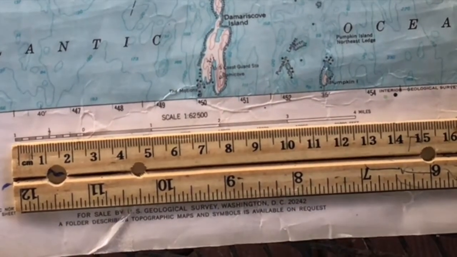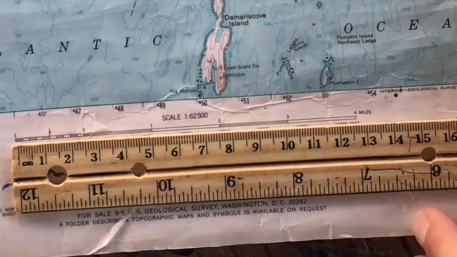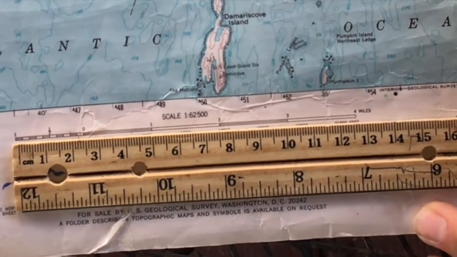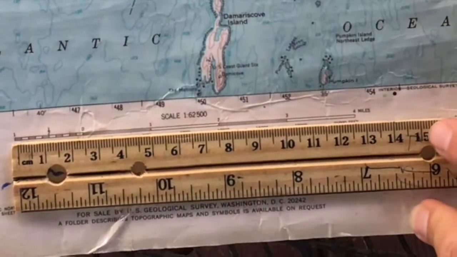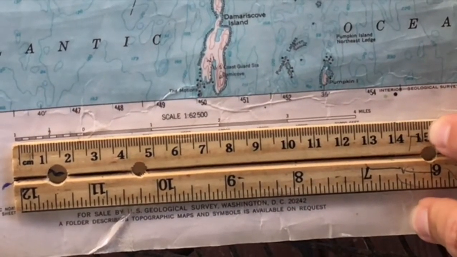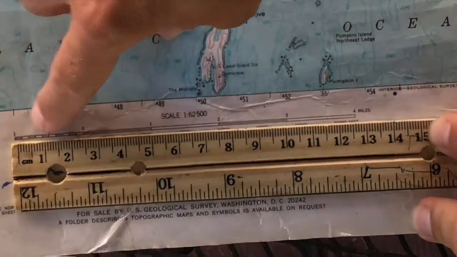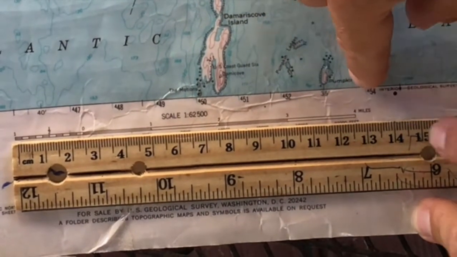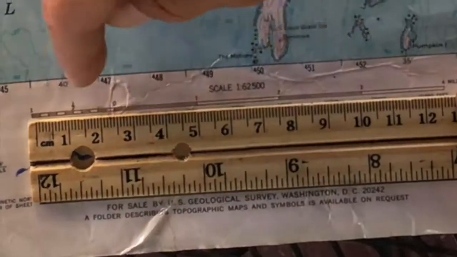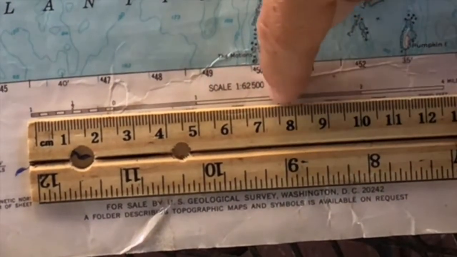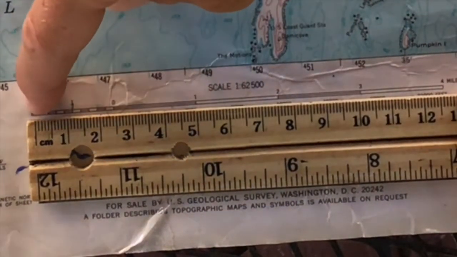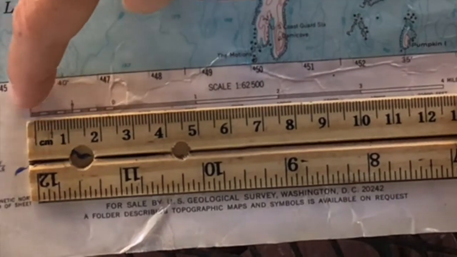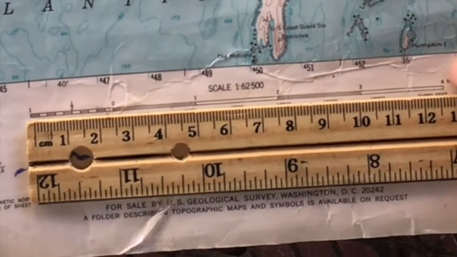Now, let's say I'm doing a really big distance. Let's say my distance, if I measure it on here, comes to 15 centimeters. Notice how it goes off the scale. So this is what I'm going to do. I'm going to use the scale, and this is 1, 2, 3, 4, 5 miles. Remember, it kind of goes backwards here, but that's a total of 5 miles.